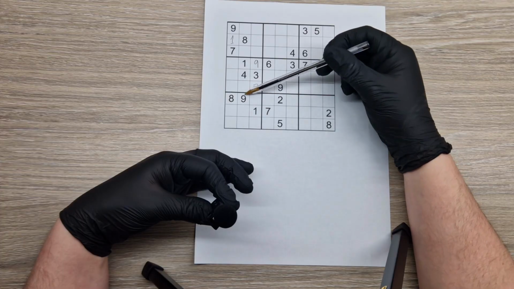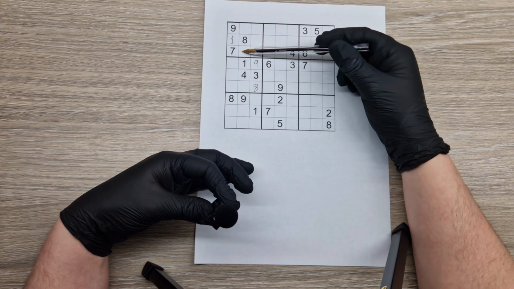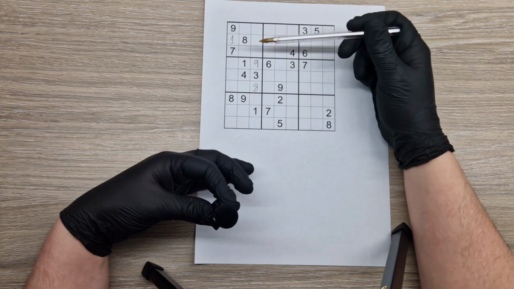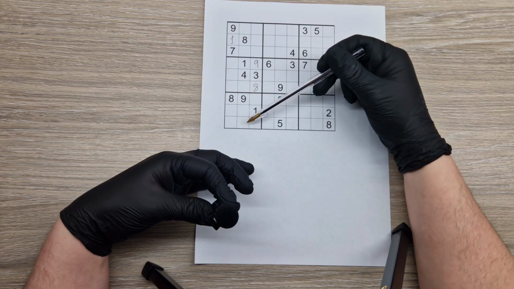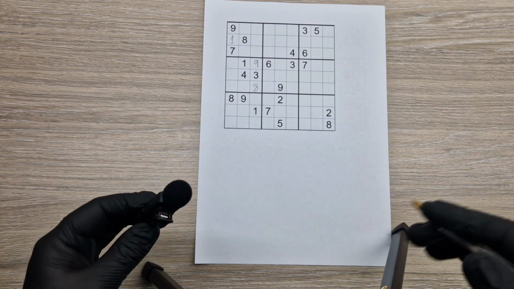So this column here, there's no number 7. So we need to put a 7 in one of these 5 boxes. This 7 gets rid of those 2. This 7 gets rid of that one. So it could be here or here. And then we get stuck, not able to refine it down any further.